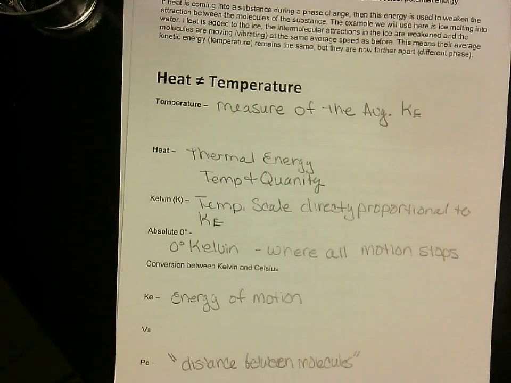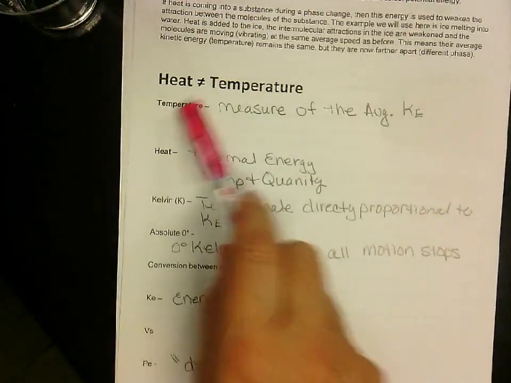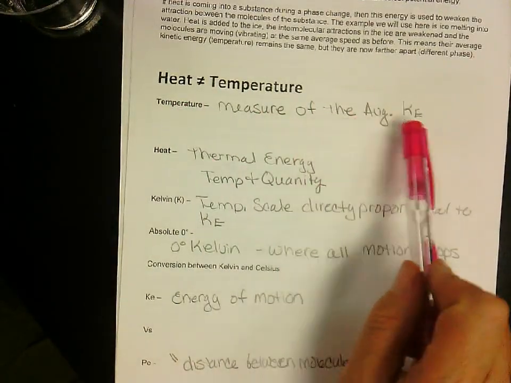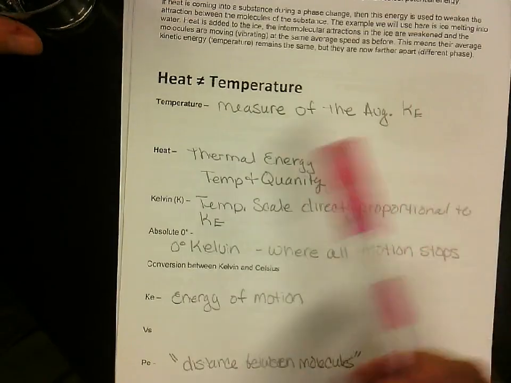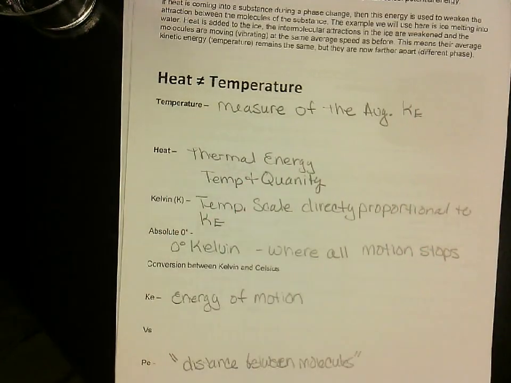Now we're going to talk about the difference between heat and temperature. Heat is energy. Temperature is a measure of the average kinetic energy that we can do with a thermometer. And while they're closely related, heat is thermal energy that crosses a boundary. And I want you to think about this as temperature and quantity.